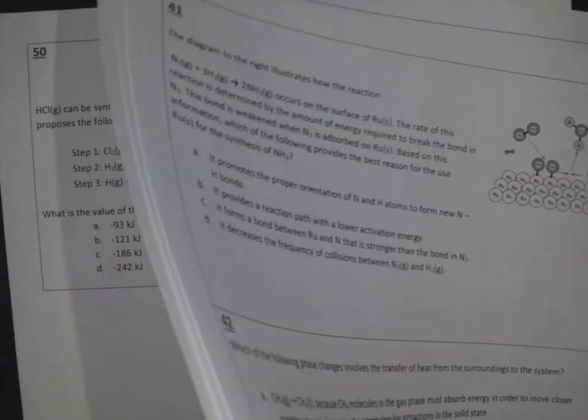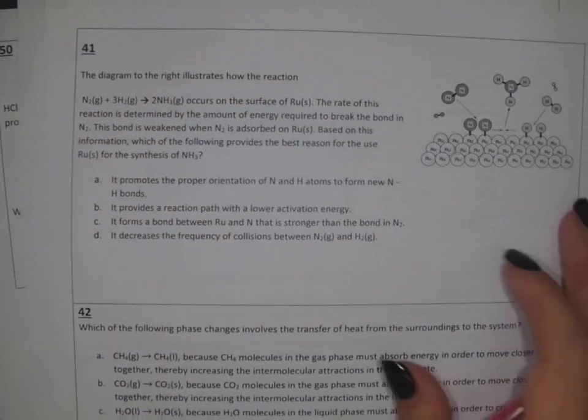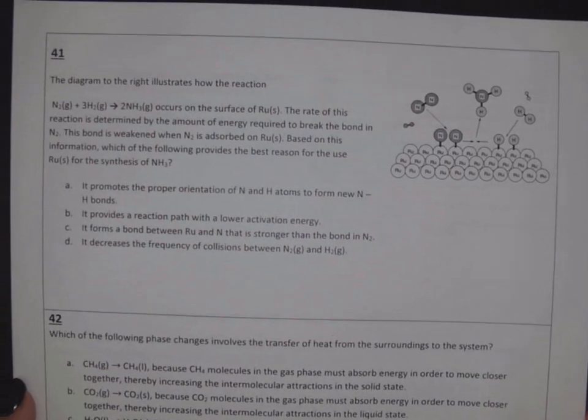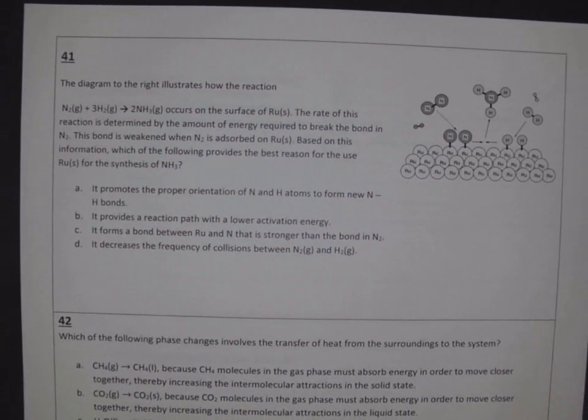I was trying to see if I asked a question where we had an intermediate, but it doesn't look like I did. So I'll make sure I review that with you guys. Okay, 41.